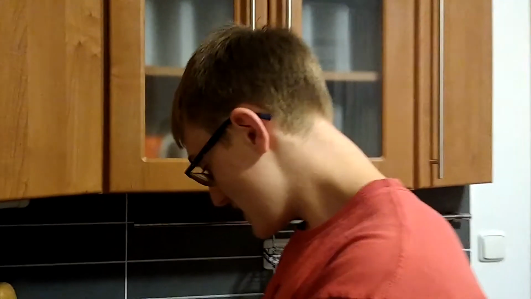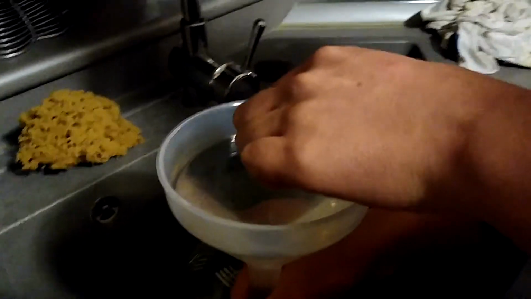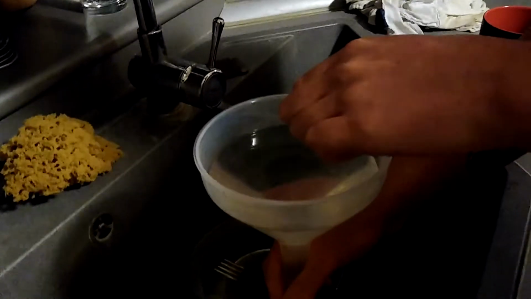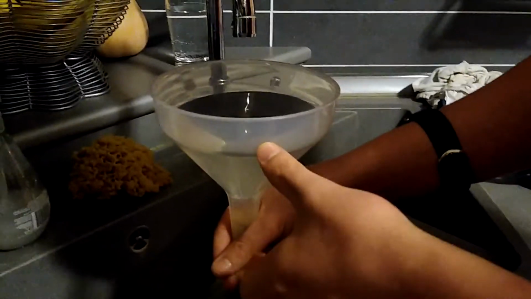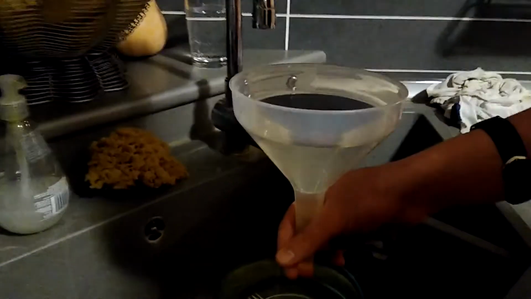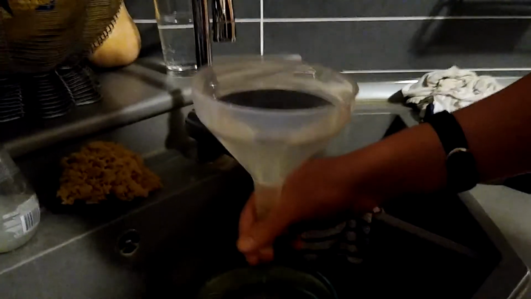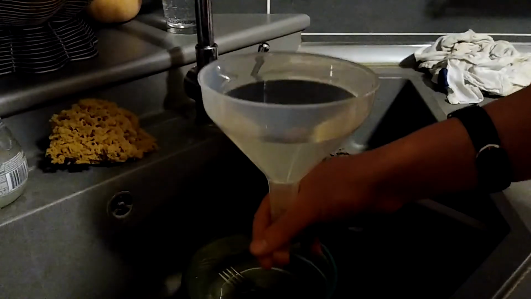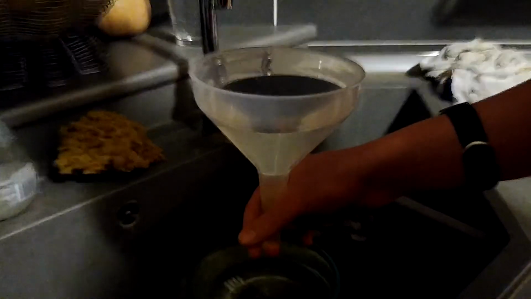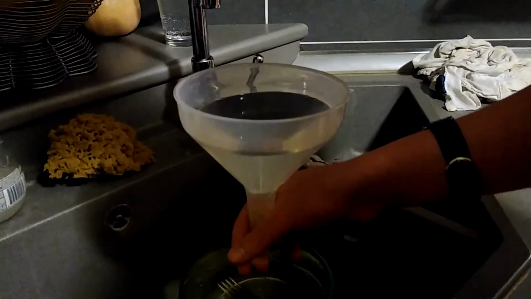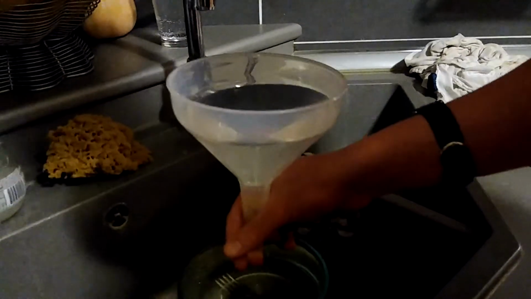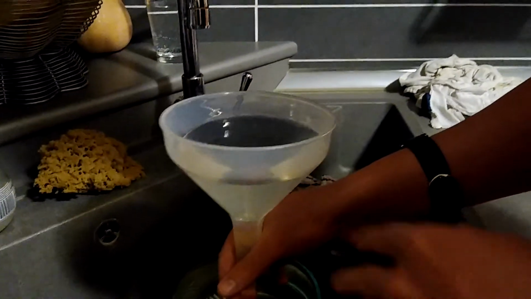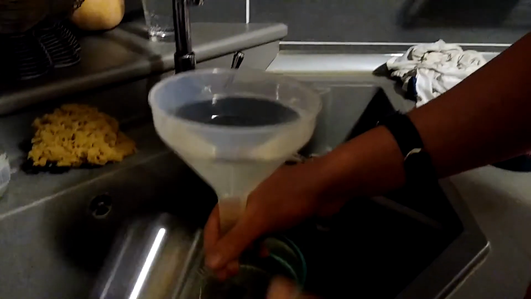Okay, so I measured the base radius of the cone to be 2.5 inches, and the height is also 2.5 inches. So this should theoretically be 15.625 pi over 3 cubic inches.